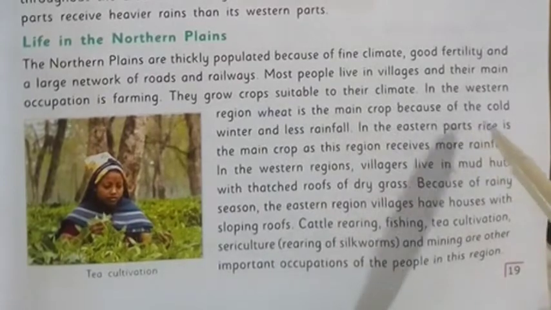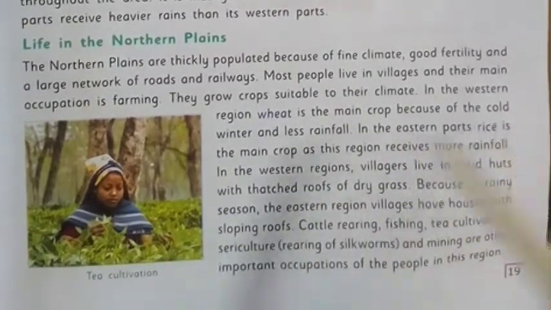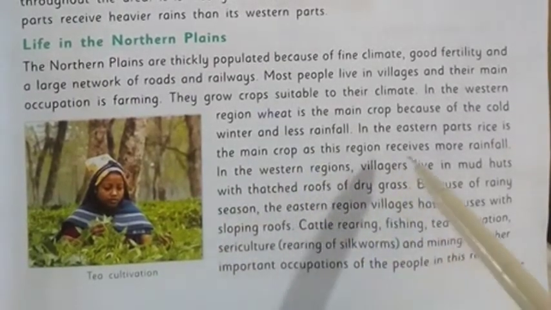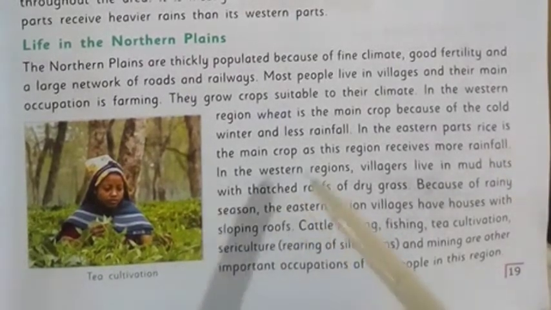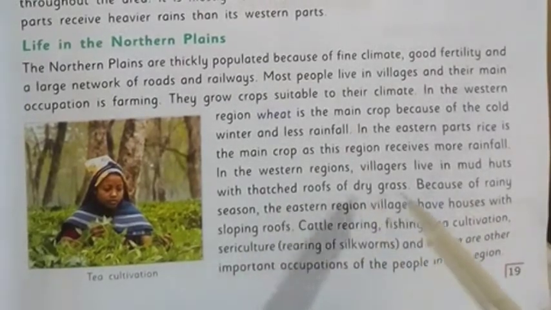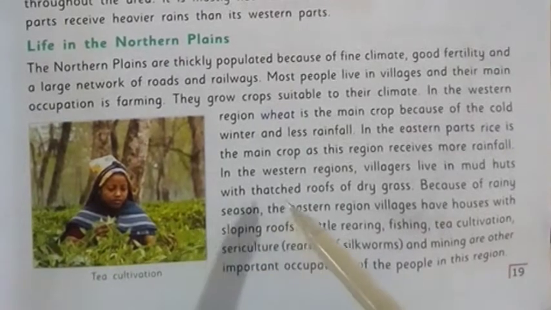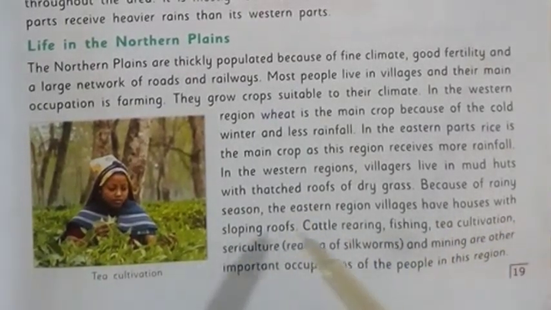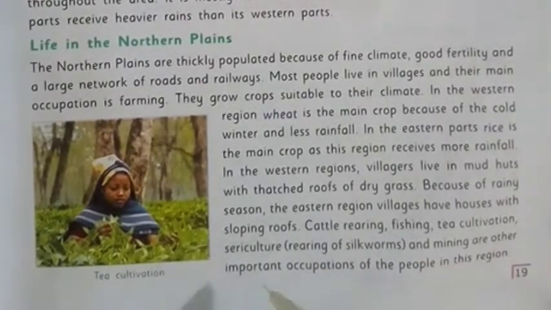In the western region, wheat is the main crop because of the cold winter and less rainfall. In the eastern parts, rice is the main crop as the region receives more rainfall. In the western regions, villagers live in mud huts with thatched roofs of dry grass. Because of rainy season, the eastern region villages have houses with sloping roofs.